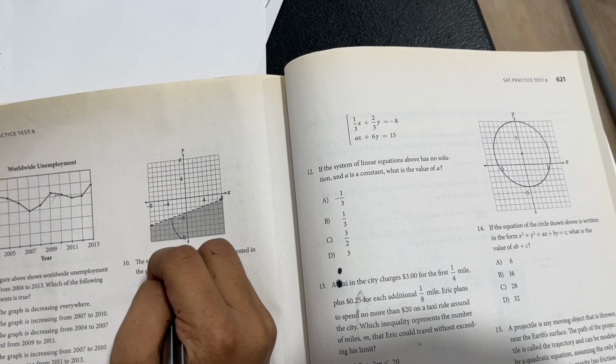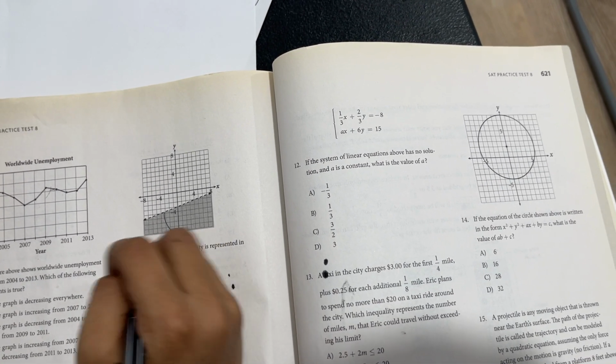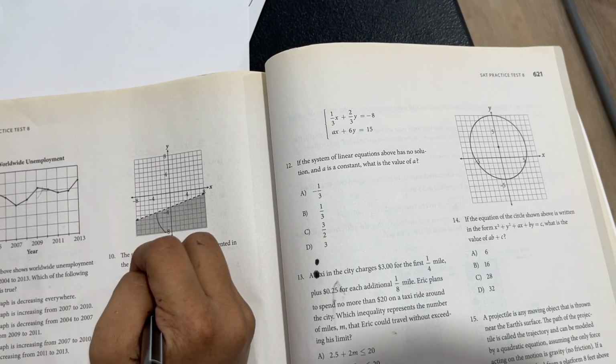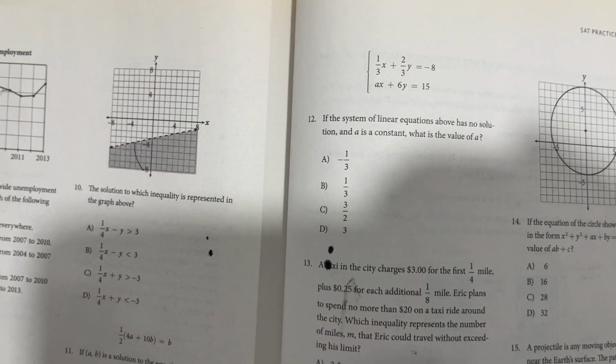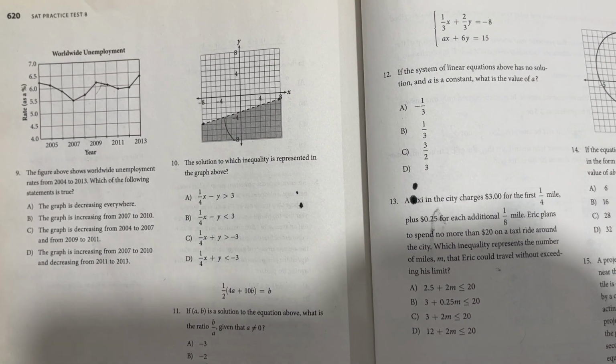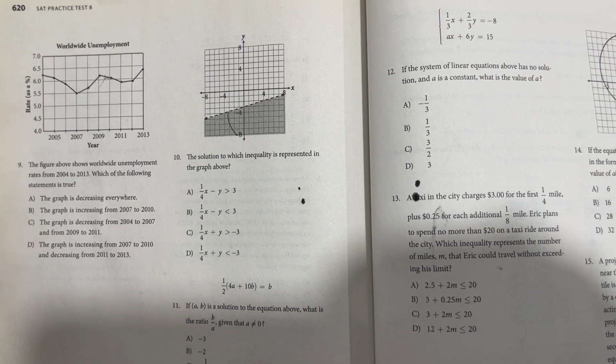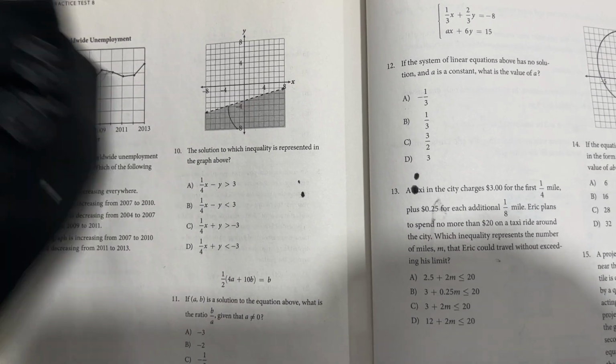And then the sign must be, even though it looks like it's greater than, it's actually less than once you put it in mx plus b form. So that means that 10, A must be the answer. It has the right y-intercept, it has the right sign, it has the right slope, it has everything. Alright, so 10 is A.